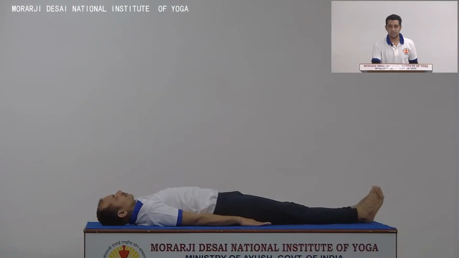Avoid this practice in case of low back pain and abdominal hernia, or if you have too much back pain, so you can do with the one leg, just bend your right leg. Okay. So now we will do the final pose. Bring your legs together. Place your palms beside your thighs. With inhalation, don't bend your knees, raise both your legs up to the 90-degree angle.